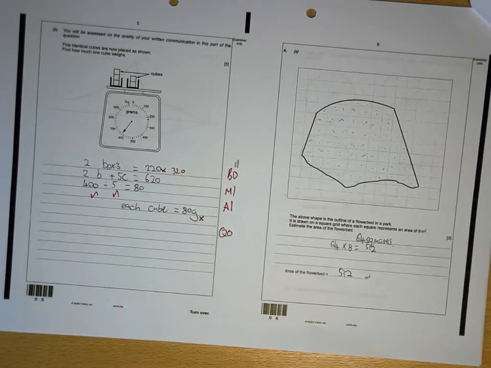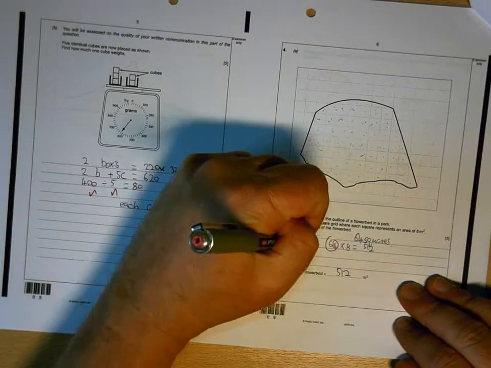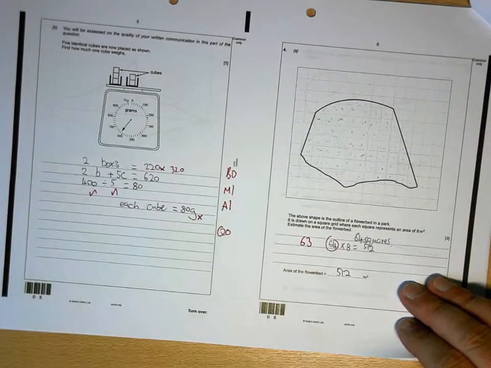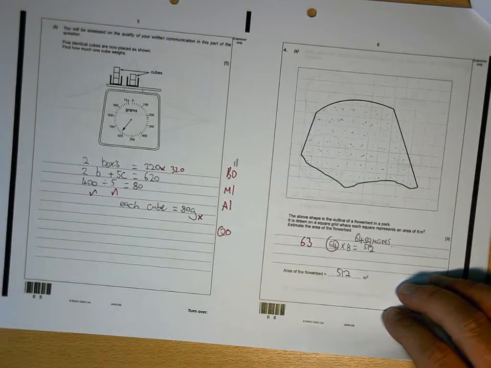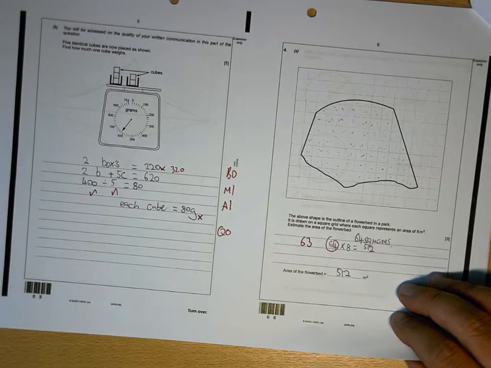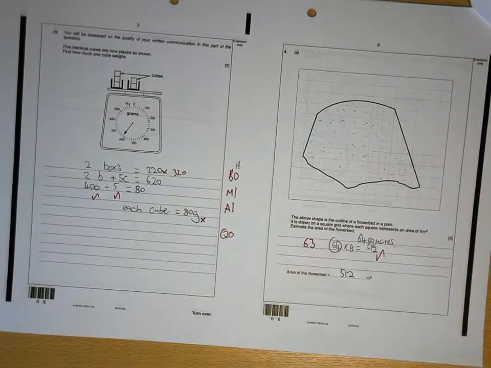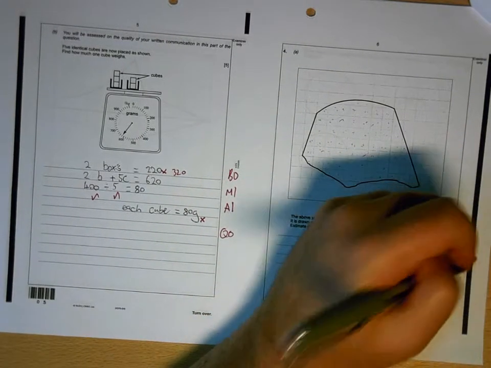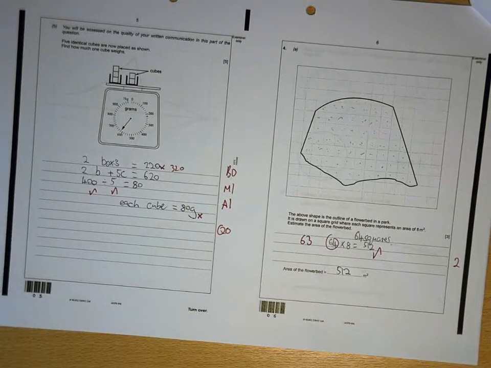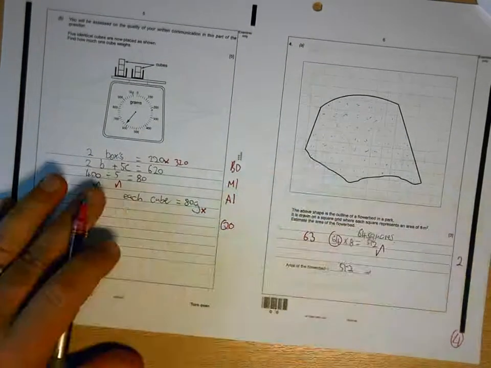64 is too high. 63 is the highest they would accept. They're looking for an answer between 57 and 63. So you're going to lose a mark for the number of squares that you've included, but you've then correctly multiplied by 8. So of the 3 marks, you will lose 1 for your counting.